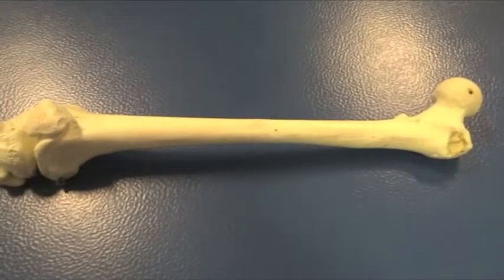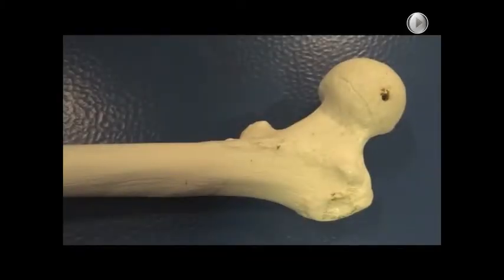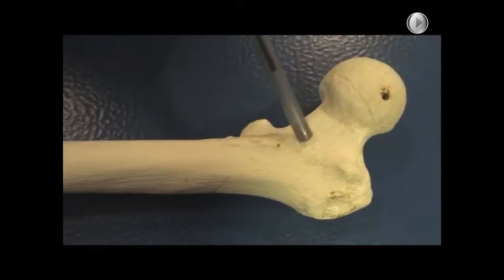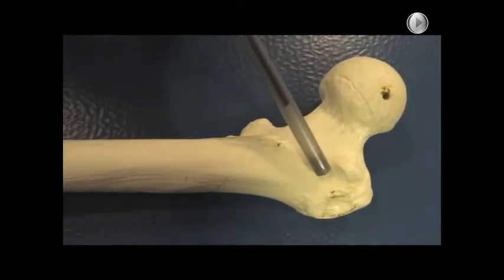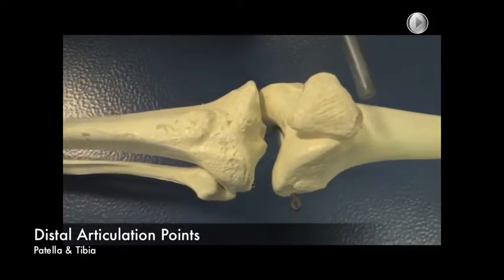The femur is a long bone and the longest, strongest, and heaviest bone in the body. As seen from the anatomical position, the proximal end of the femur articulates with the acetabulum and consists of the head, the neck, the greater trochanter, intertrochanteric line, and lesser trochanter. The femur articulates with the patella and the tibia.